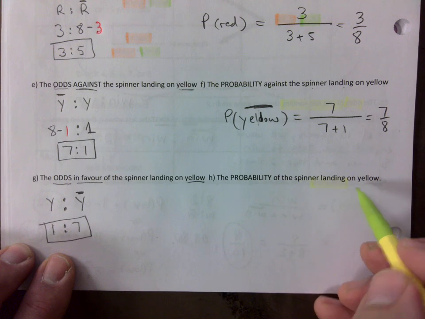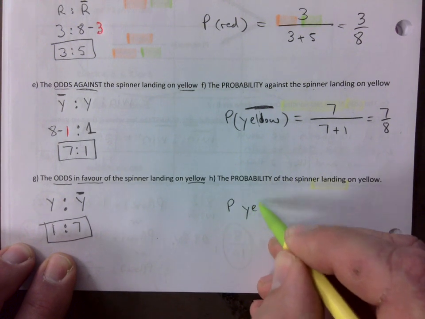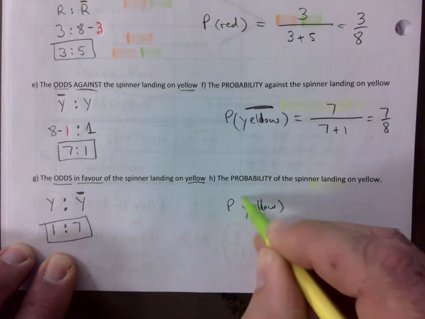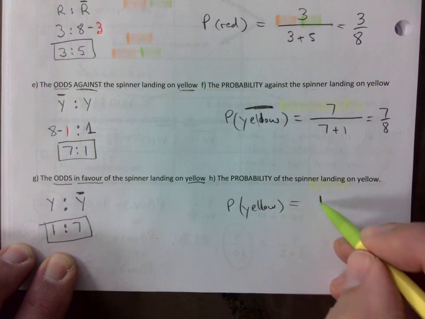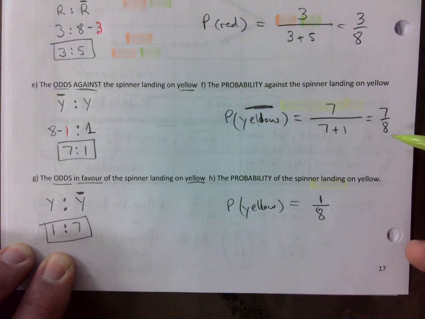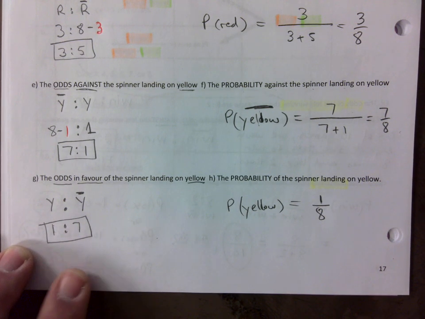And the probability of a spinner landing on yellow, probability of yellow, is 1 over 8. Because remember, the probability of something happening and not happening always adds up to 1 or 100%. Okay? So that's that.